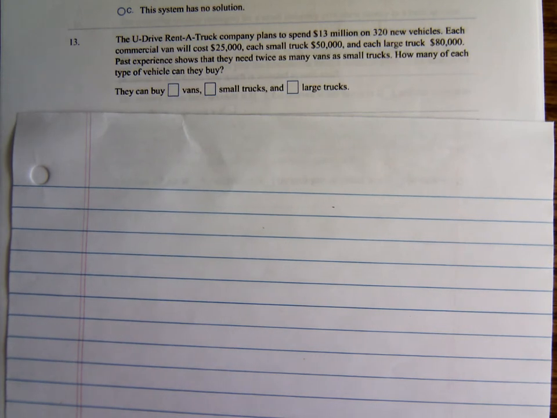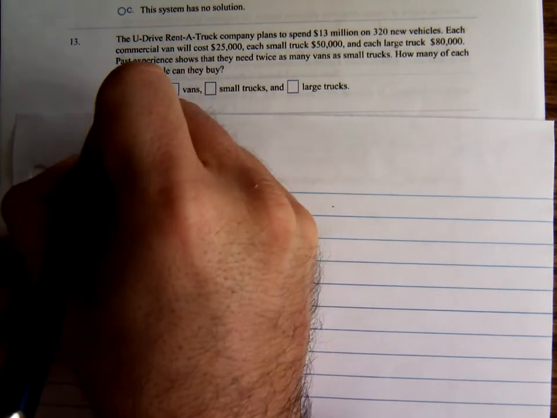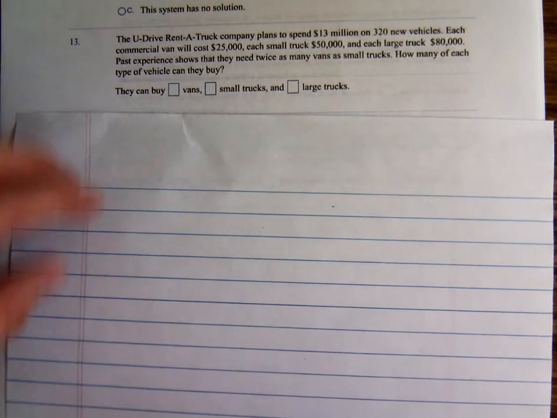Well, here we have three unknowns. We need to figure out how many vans, how many small trucks, and how many large trucks they should buy. So we can use three letters. I'm just going to use X, Y, and Z for my unknowns.